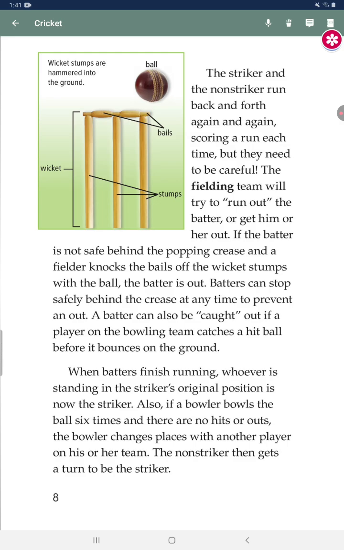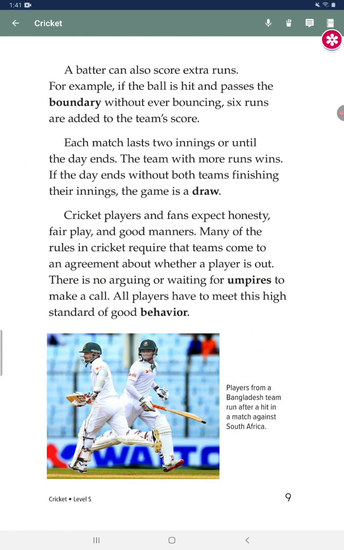Also, if a bowler bowls the ball 6 times and there are no hits or outs, the bowler changes places with another player on his or her team. The non-striker then gets a turn to be the striker. A batter can also score extra runs. For example, if the ball is hit and passes the boundary without ever bouncing, 6 runs are added to the team's score. Each match lasts 2 innings or until the day ends. The team with more runs wins.